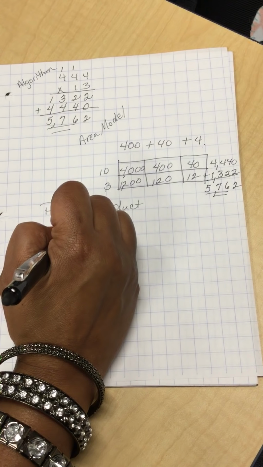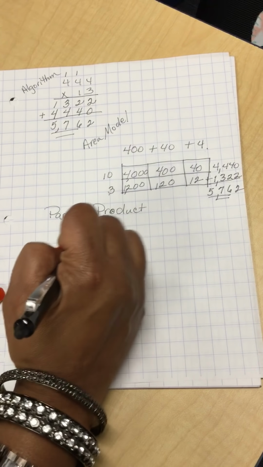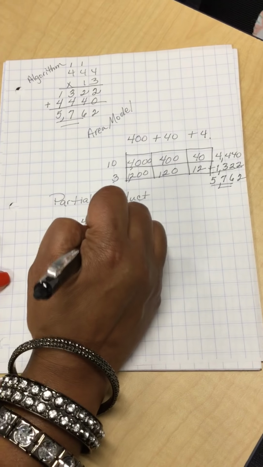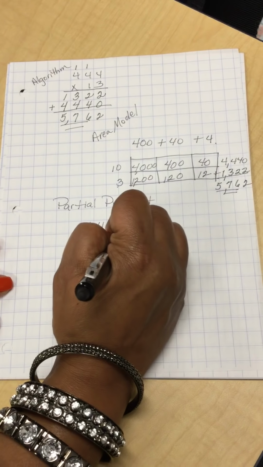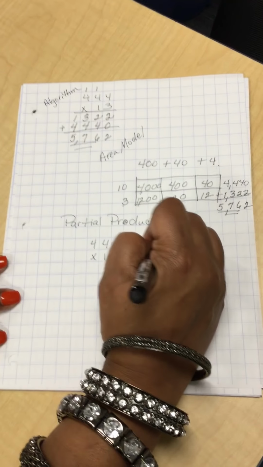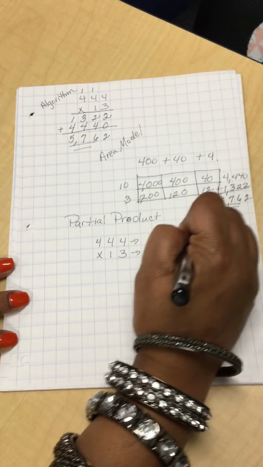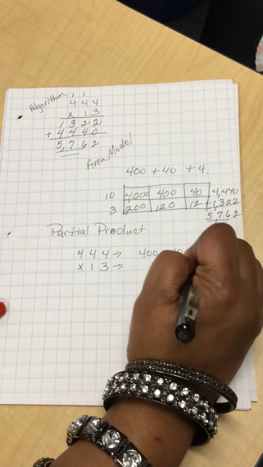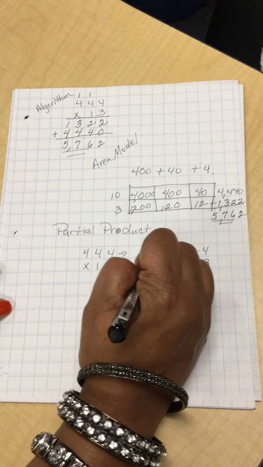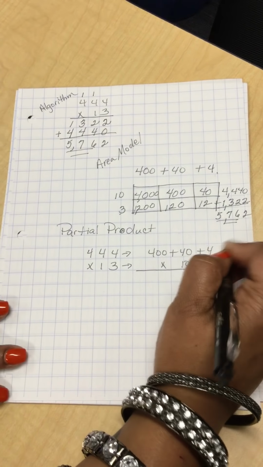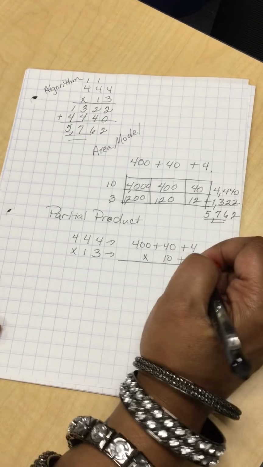So it's 444 times 13, and just like the area model, you write in expanded form, 400 plus 40 plus 4 times 10 plus 3. And then you multiply the ones by each of the numbers and then the tens by each of the digits.